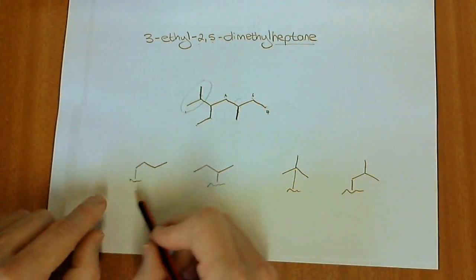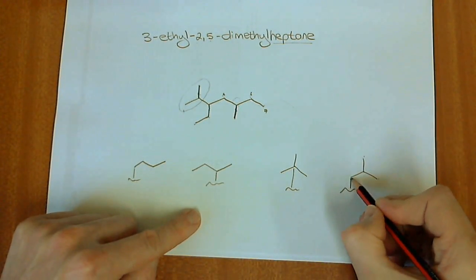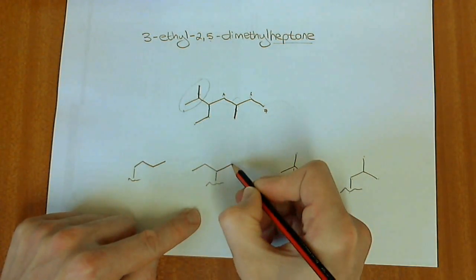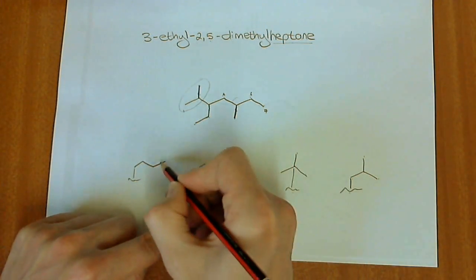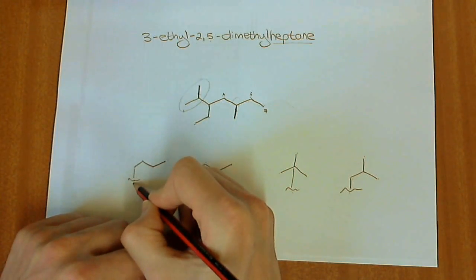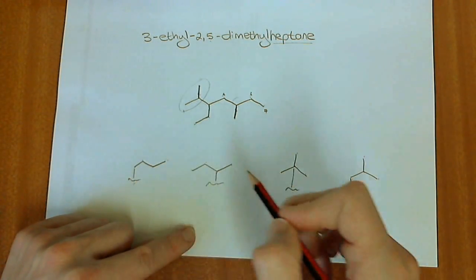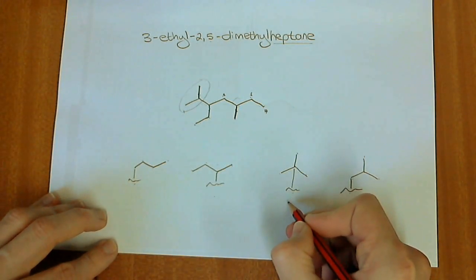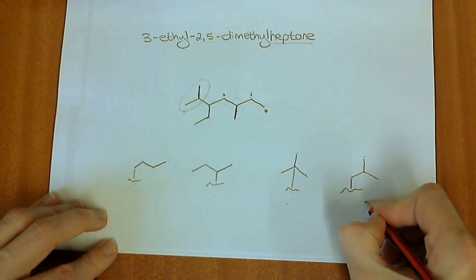Notice as substituents, 1, 2, 3, 4 carbons onto the chain. All of these are butyl type groups. Butyl, sec-butyl, tertiary butyl, and isobutyl.